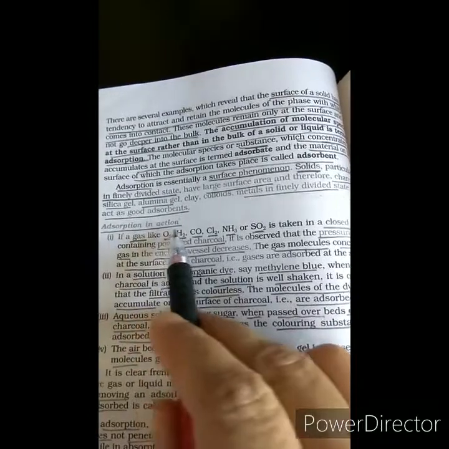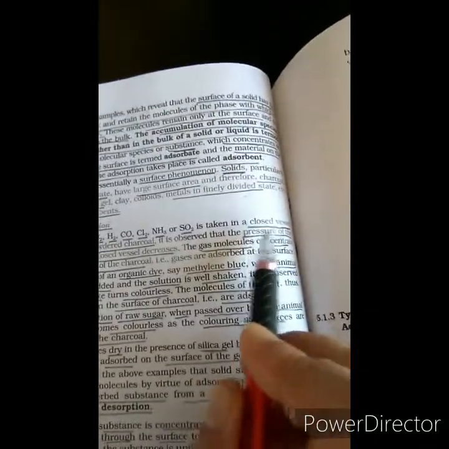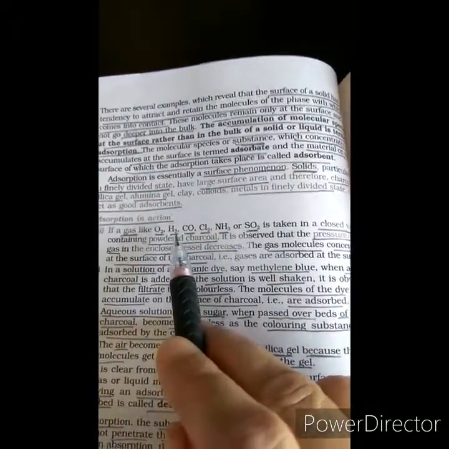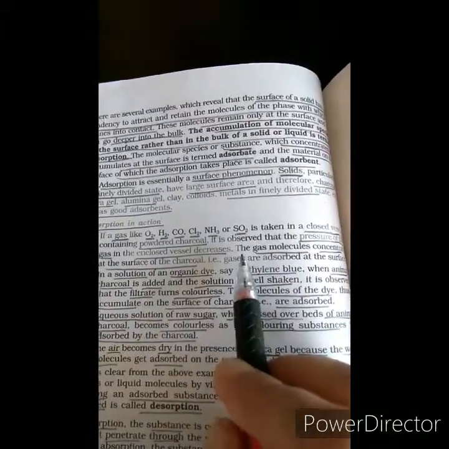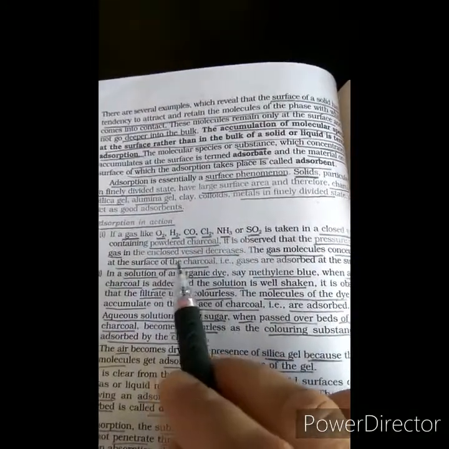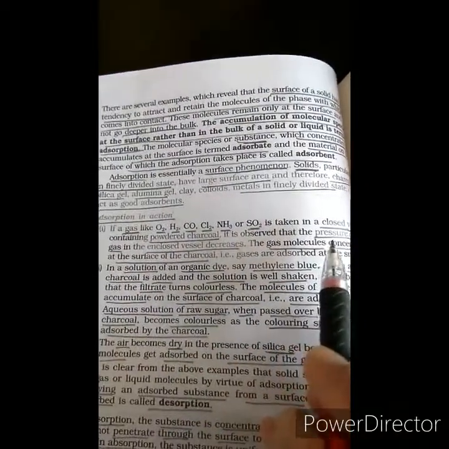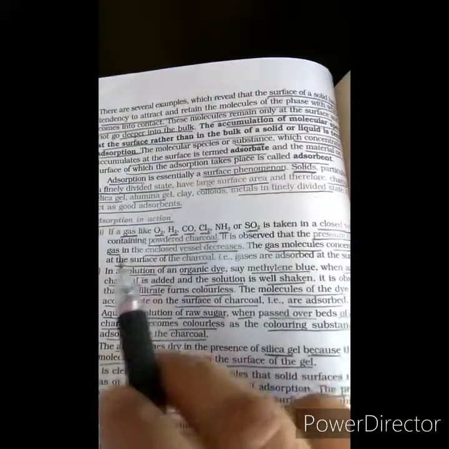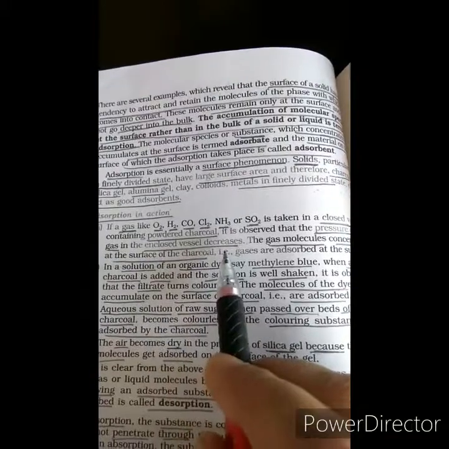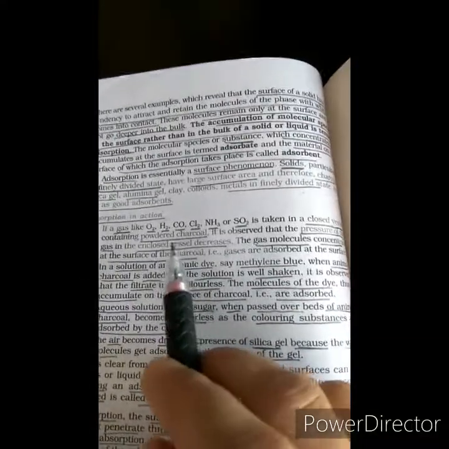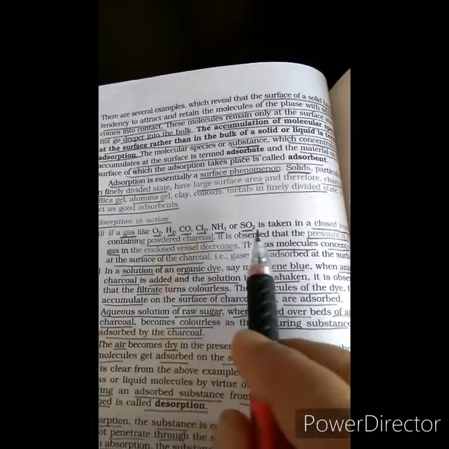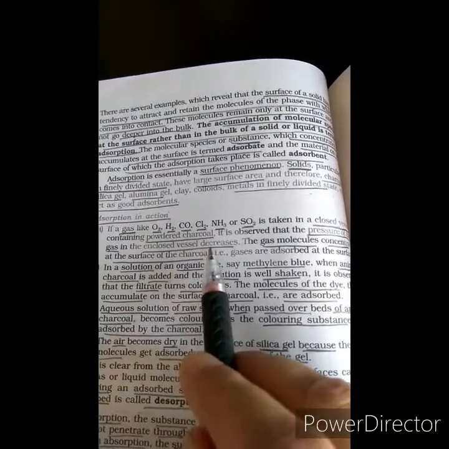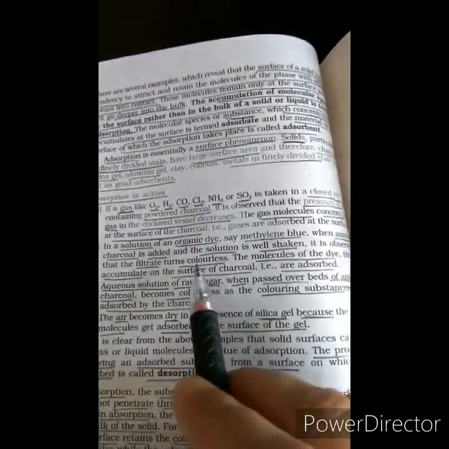Let us see adsorption in action. For example, you have a closed vessel and that closed vessel has a number of gases like oxygen, hydrogen, chlorine, ammonia. Definitely when these gases are enclosed in a vessel, the vessel is going to have a certain pressure. But when you put powdered charcoal, the pressure of the gas in the enclosed vessel decreases. Why? The reason is that the powdered charcoal adsorbs all the gases and thus the pressure of the gas in the enclosed vessel decreases.